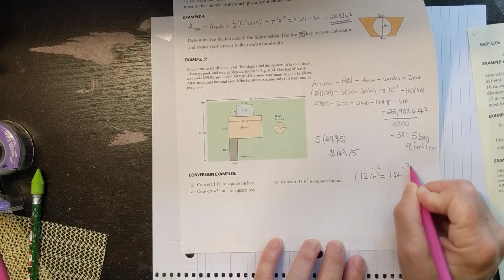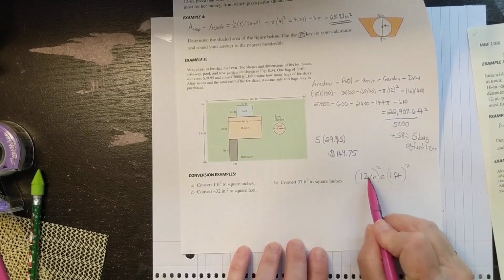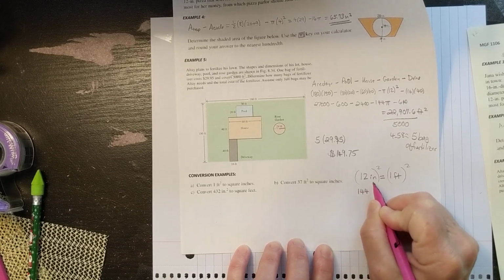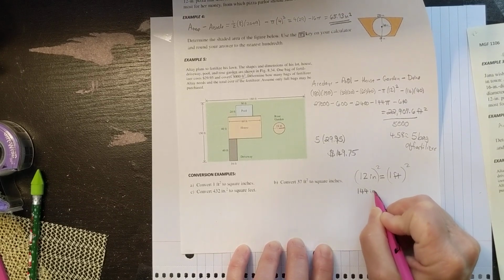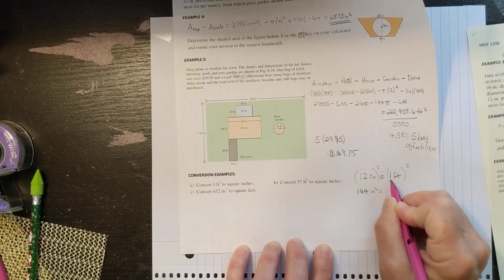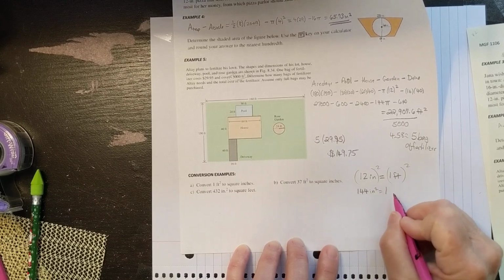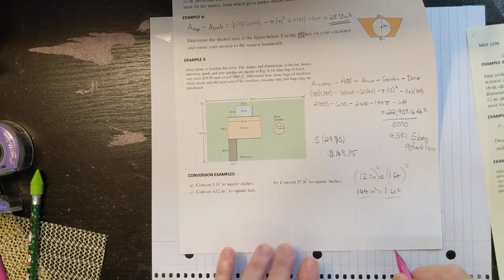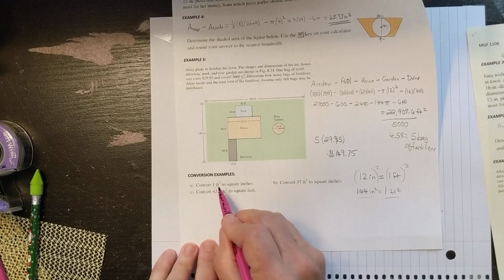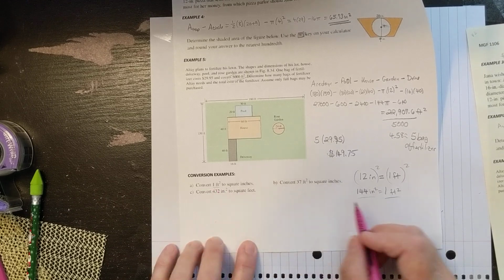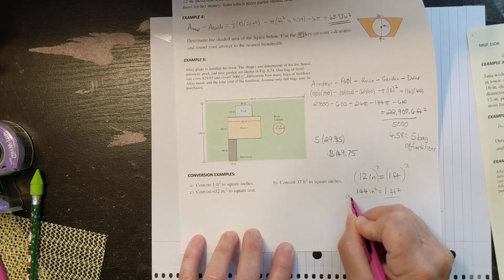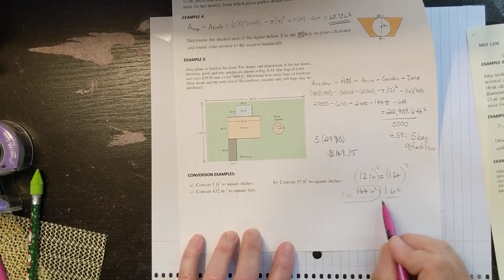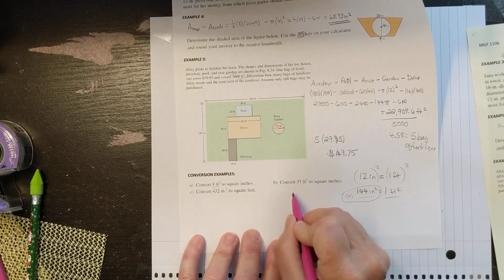So I'm going to square this side and square this side. 12 squared is 12 times 12, which is 144. An inch times an inch is a square inch. 1 squared is 1, and a foot times a foot is a foot squared. So now I have a new conversion. So if it says to convert 1 square foot to square inches, I just did that. This is part A. 144 square inches. Plus, I can use this information in my next problem, B.